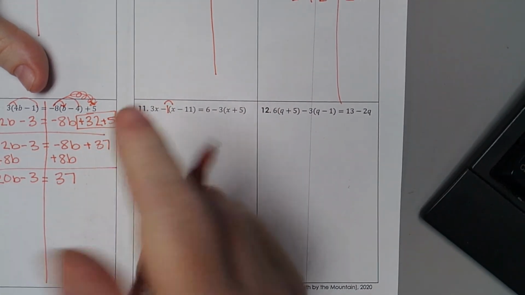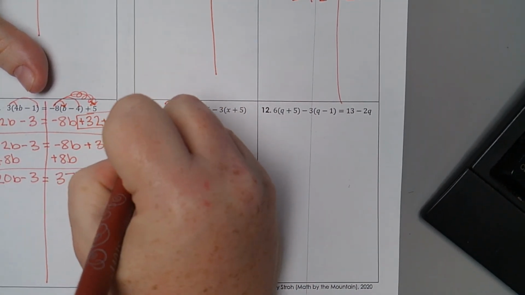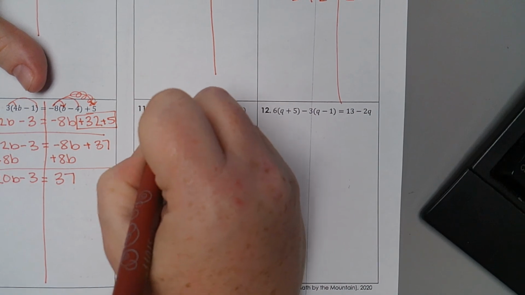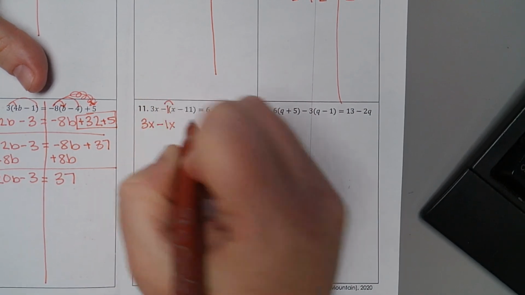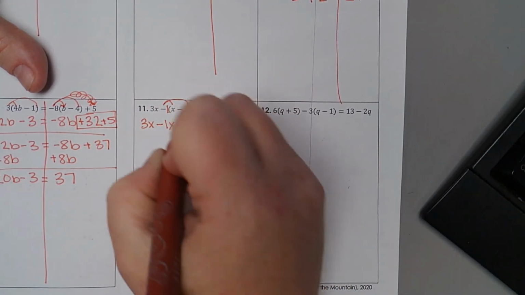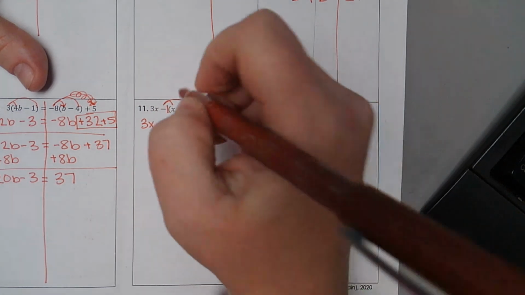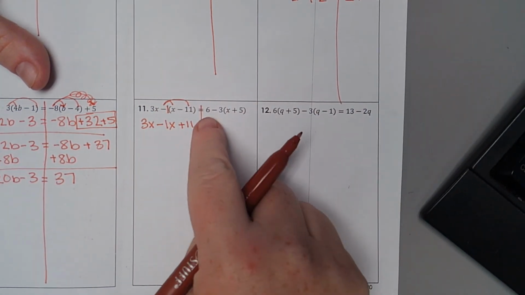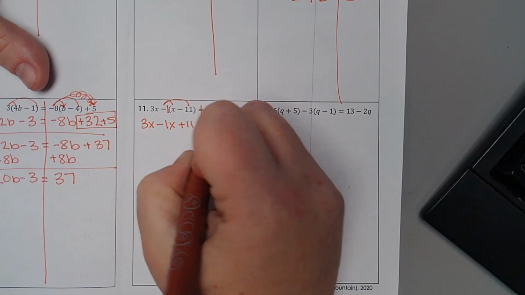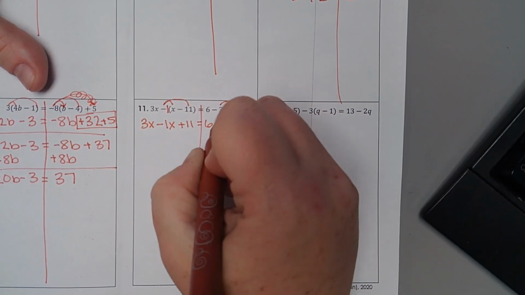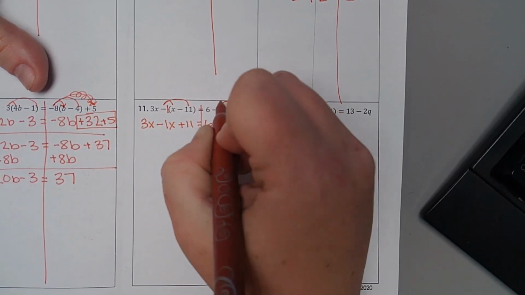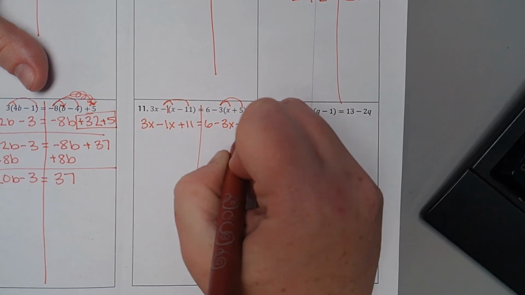First, I'm actually going to bring down this 3x so I don't forget about it. Negative 1 times x is negative 1x. Negative 1 times negative 11 is positive 11. Don't do anything with my 6. Negative 3 times 1x is negative 3x. And negative 3 times 5 is negative 15.